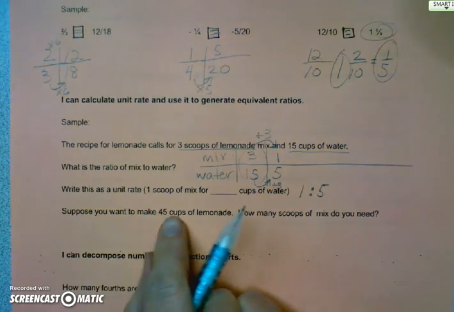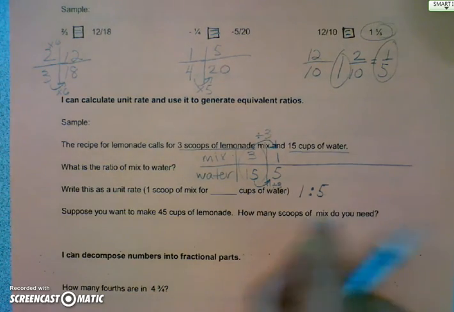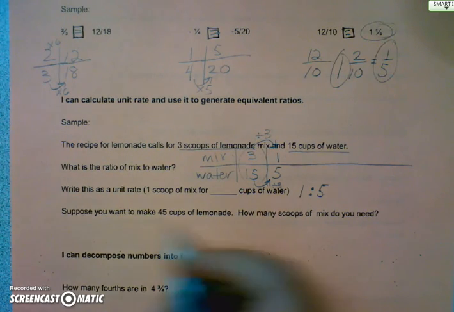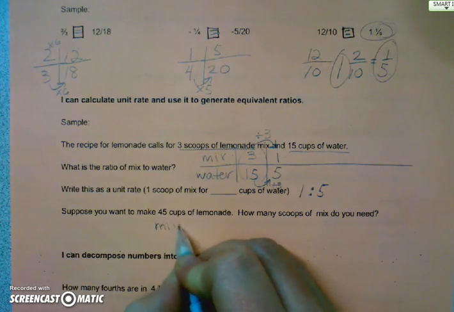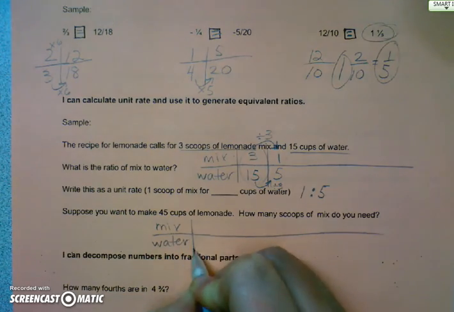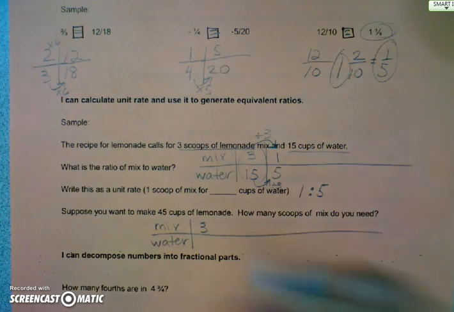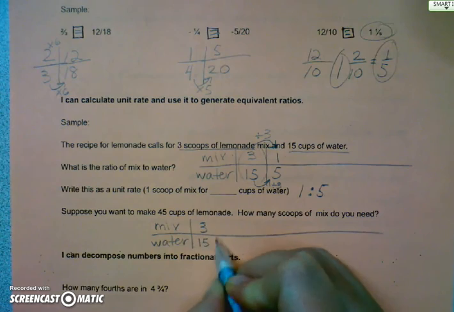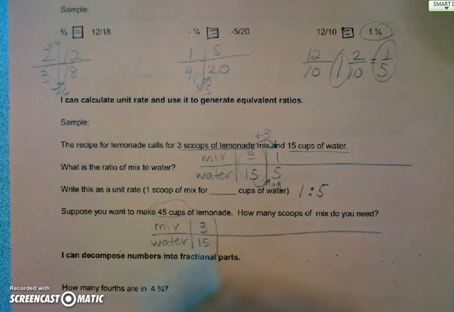Suppose you want to make 45 cups of lemonade. How many scoops of mix do you need? So again, we've got our mix to water ratio. I know that I need 3 scoops of mix for 15 cups of water, and I need to scale up to 45.